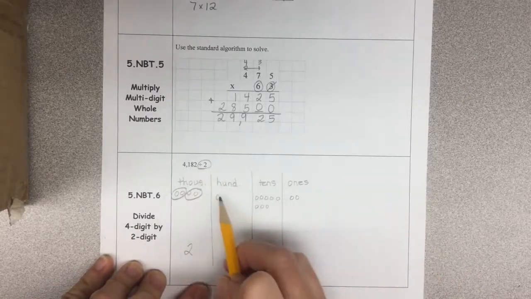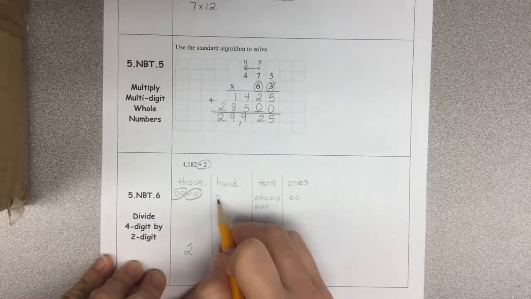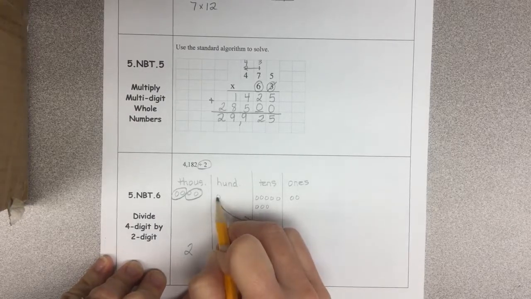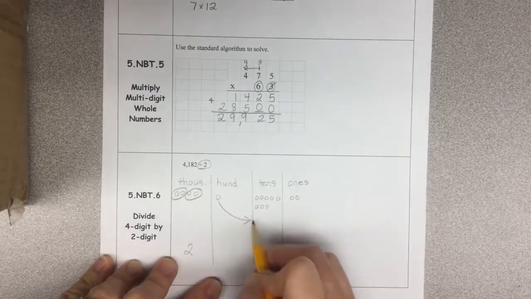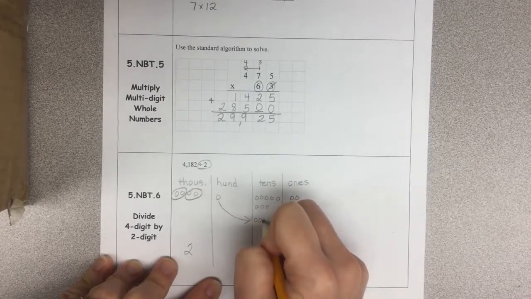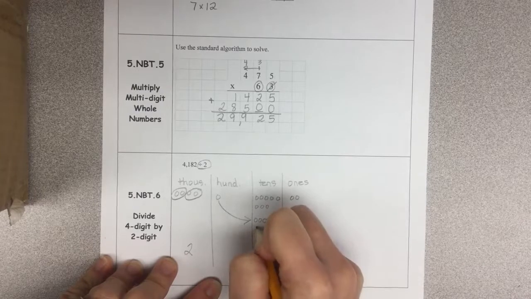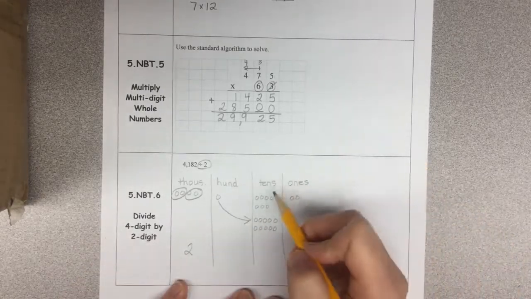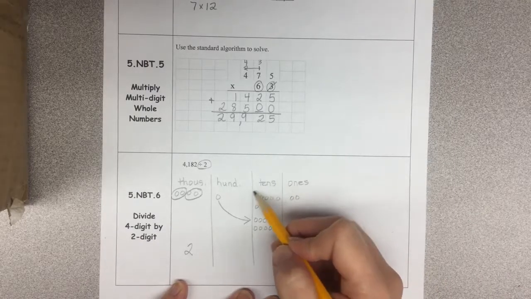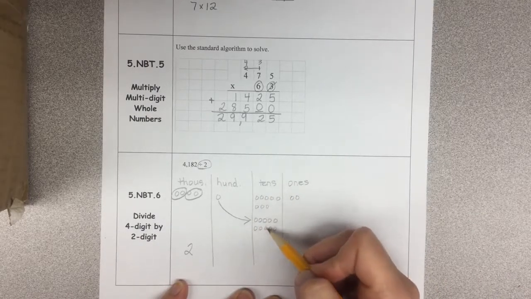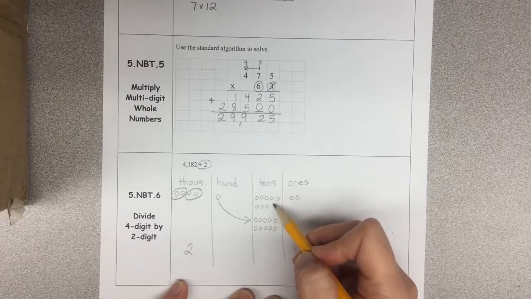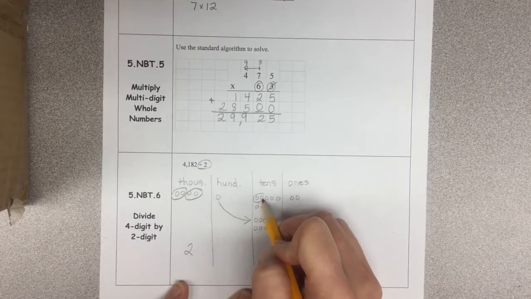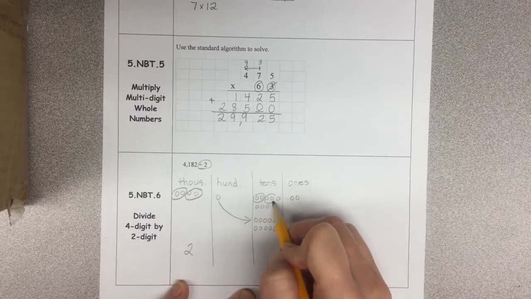How many groups of 2 can I get out of the 100 that I have? None, I don't have enough. So I'm going to take this 100, I'm going to unbundle and let 10 tens come out. And now I'm asking myself, how many groups of 2 can I get out of all of these tens, these 18 tens I have over here?